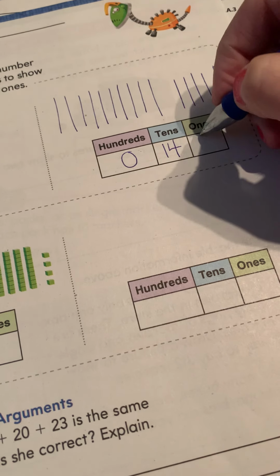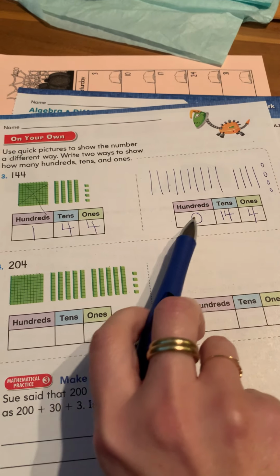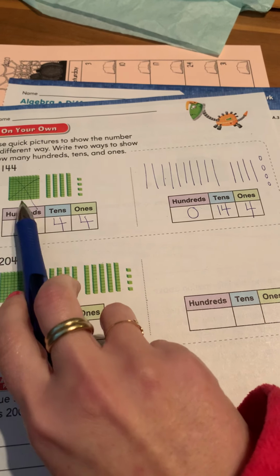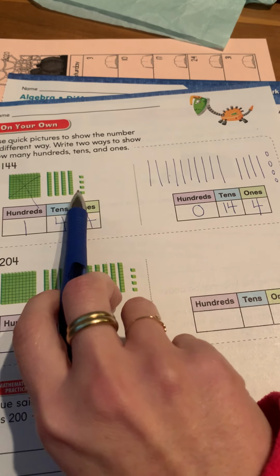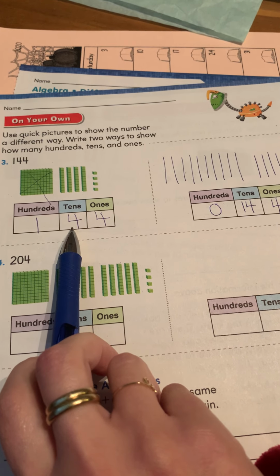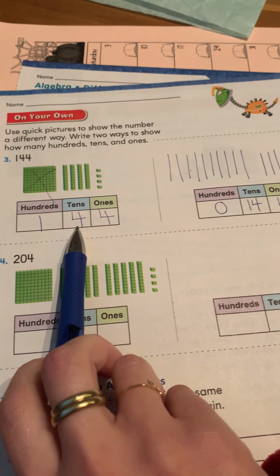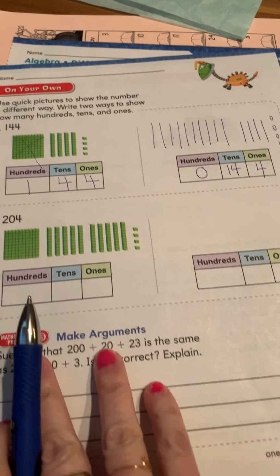Correct. We used 4. Because we didn't have any hundreds, they had 1, but we didn't have any. So we have to have their 10 sticks plus 10 more. What's 4 plus 10 more? 14. So our answer makes sense.